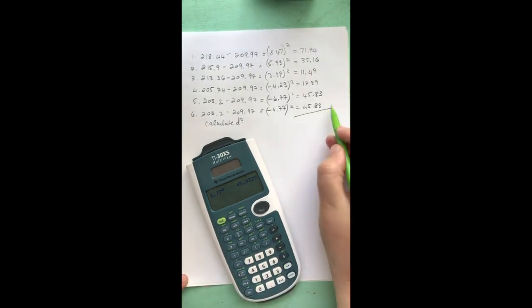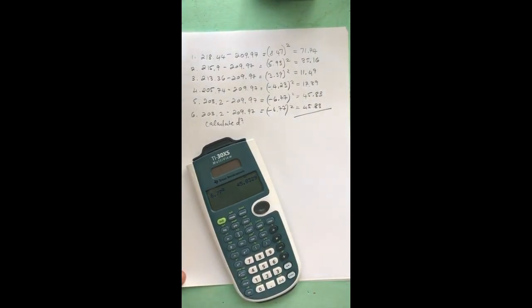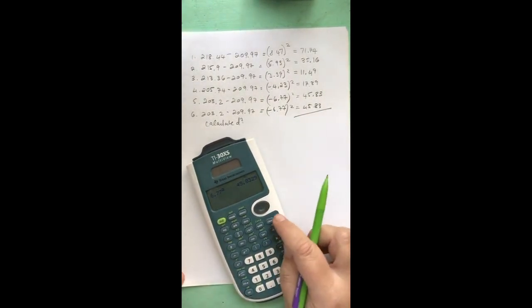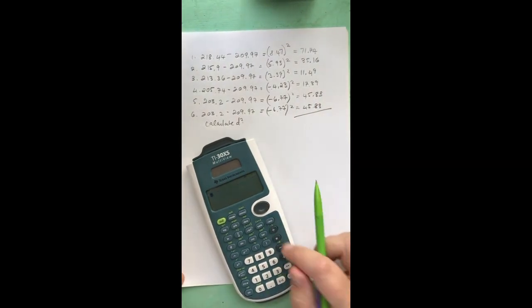We have to add them all together. We need to get the total. Remember at the top of that formula, there was that big sigma. That means we have to add all of these d squared values together. So let's go ahead and add them.